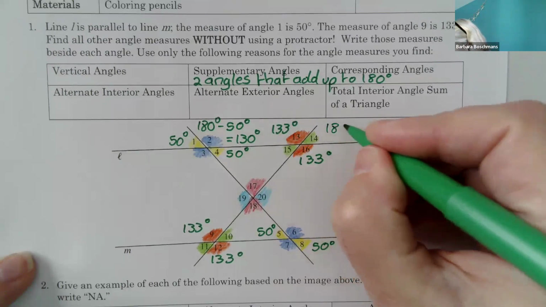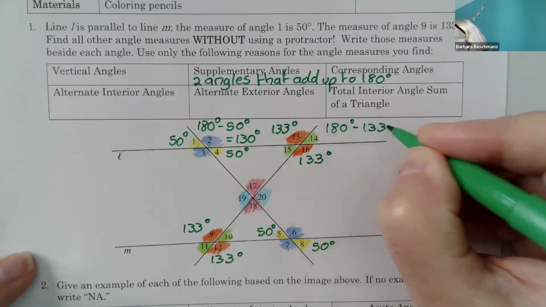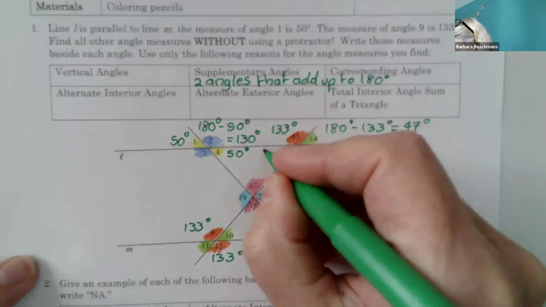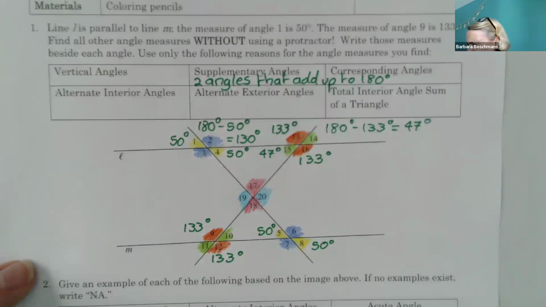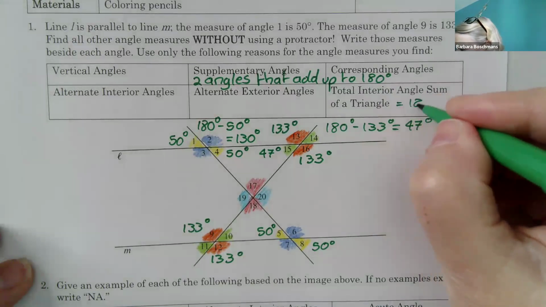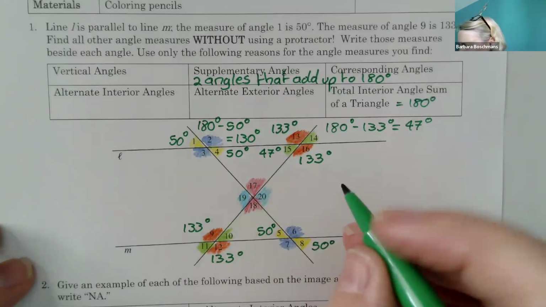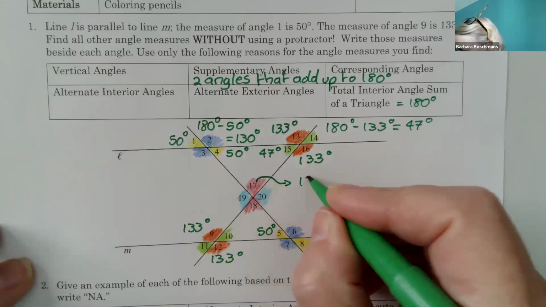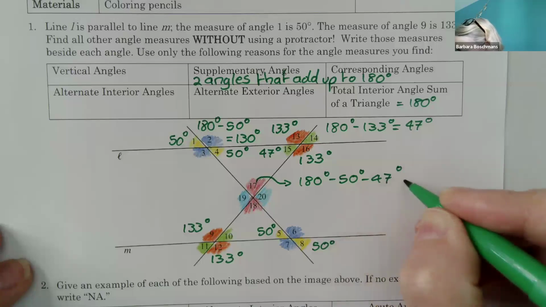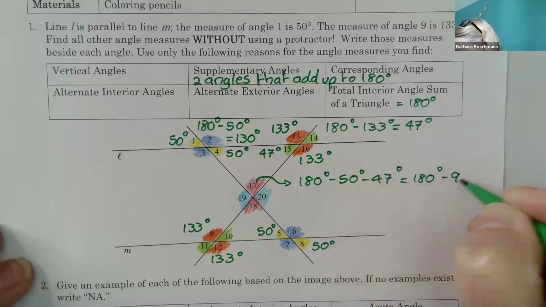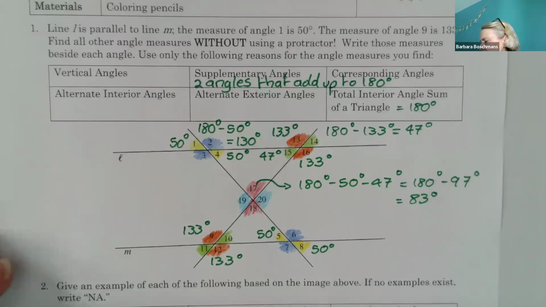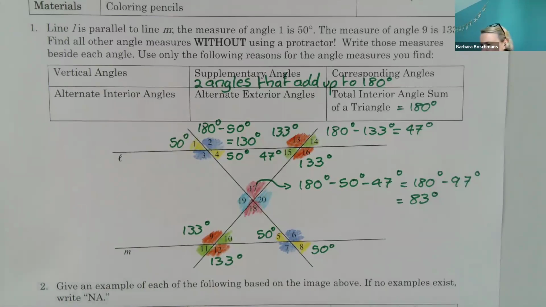14 here would then be 180 minus 133, which would be 47 degrees. The total interior angle sum of a triangle is 180 degrees. So for 17, we can do 180 minus 50 minus 47, which is 180 minus 97, which would be 83 degrees. And that should be enough information for you to fill out all of the other angles.